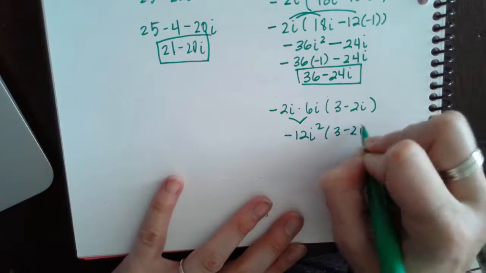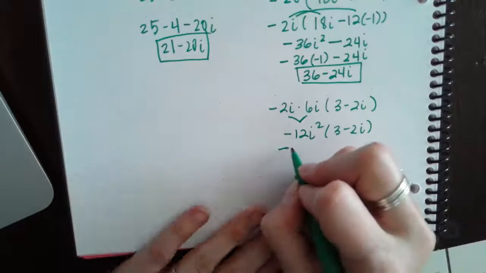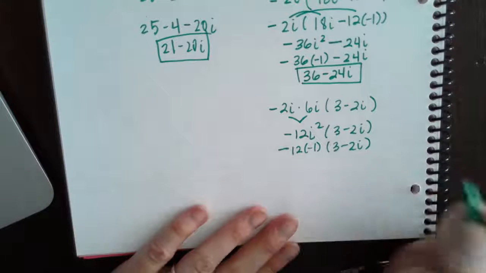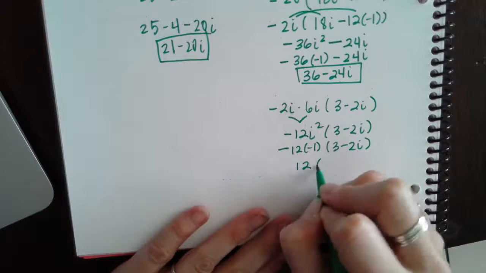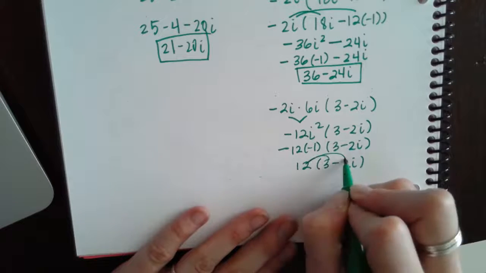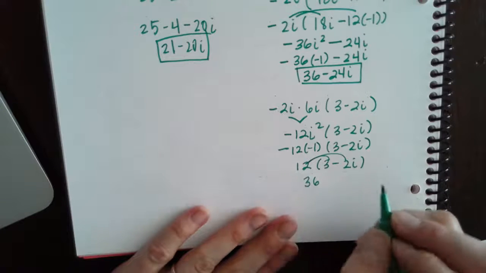Remember, i squared is the same thing as negative 1. So I have negative 12 times negative 1, times 3 minus 2i. Negative 12 times negative 1 is a positive 12. Then distribute: 12 times 3 is 36, and 12 times negative 2i is negative 24i.